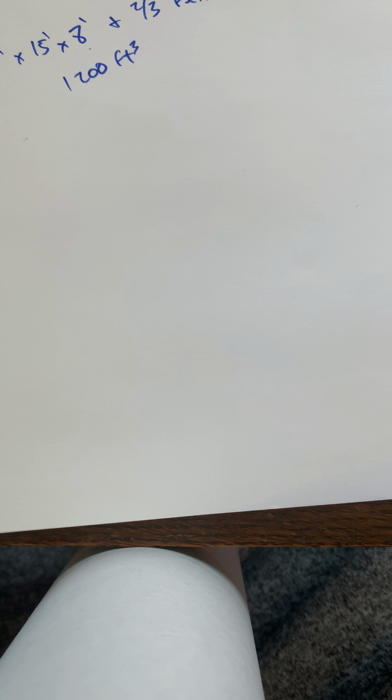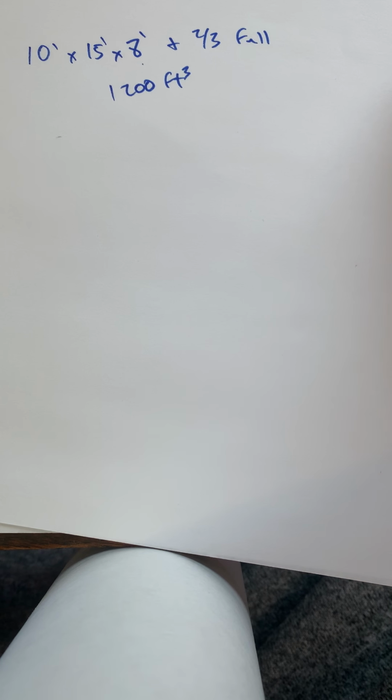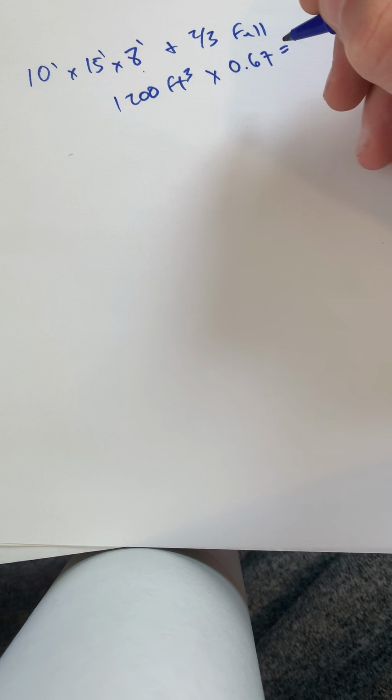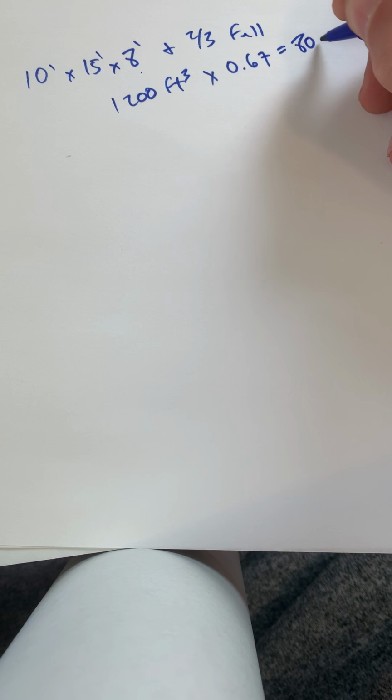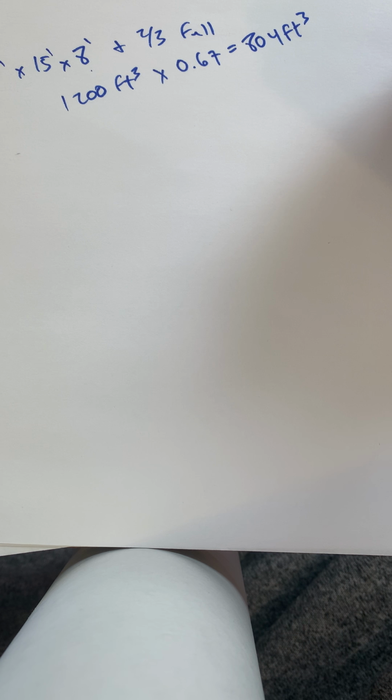So we have to then multiply by 2/3. And 2/3 is what? So 1,200 times 0.67, and that equals 804. 1,200 times 0.67 equals a total of 804 cubic feet. Good? Now, we need to be able to disinfect these 804 cubic feet.